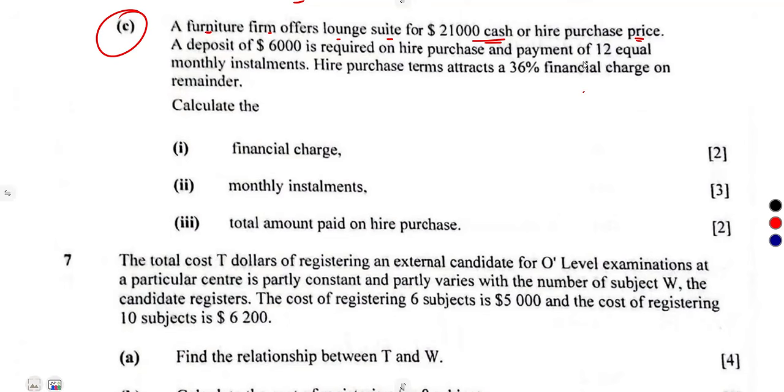So there are two options. For a hire purchase, a deposit of 6,000 is required, and payment of 12 equal monthly installments. The hire purchase terms, that's a condition that we are given, attract a 36% financial charge on the remainder. Those are the terms and conditions of the hire purchase agreement.